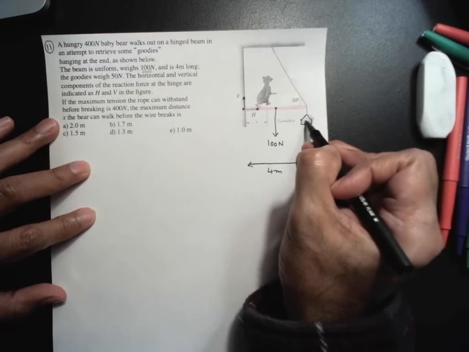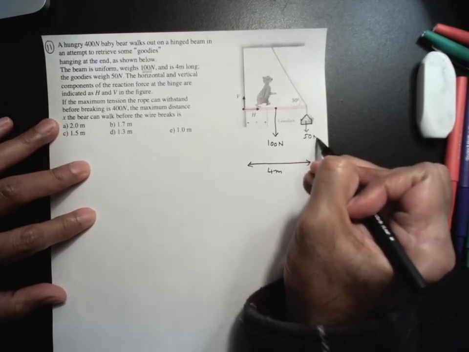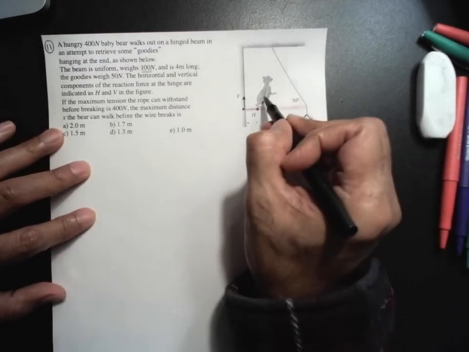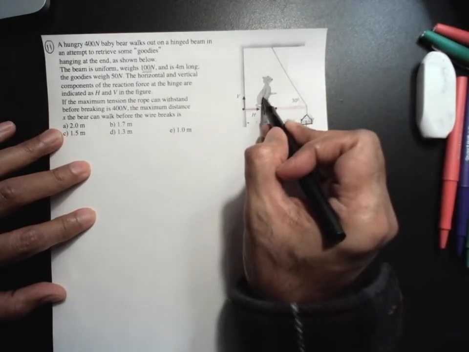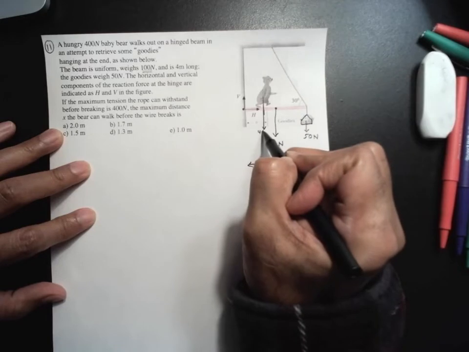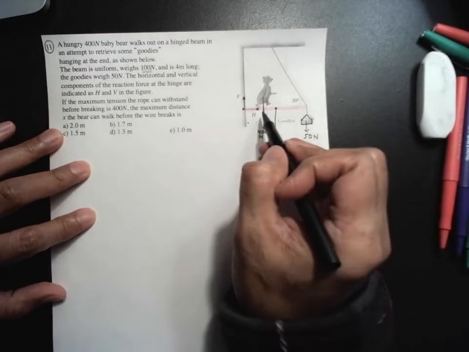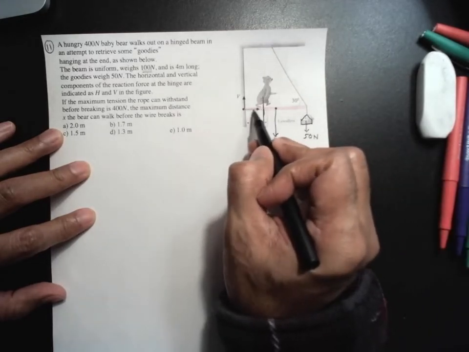The goodies weigh 50 newtons. And the bear, we said, is 400 newtons. And he's out at this distance x.